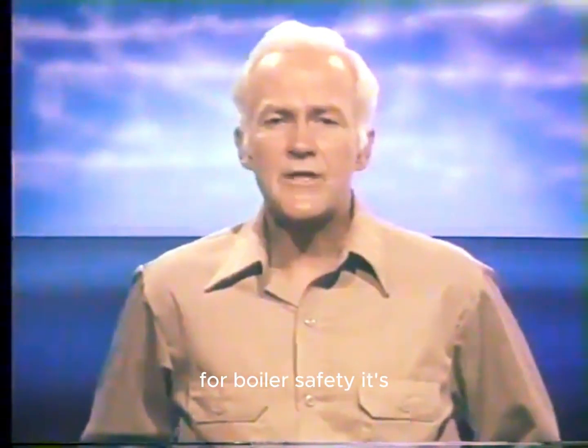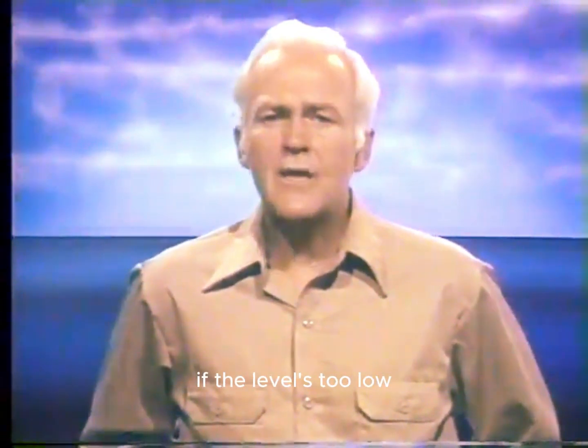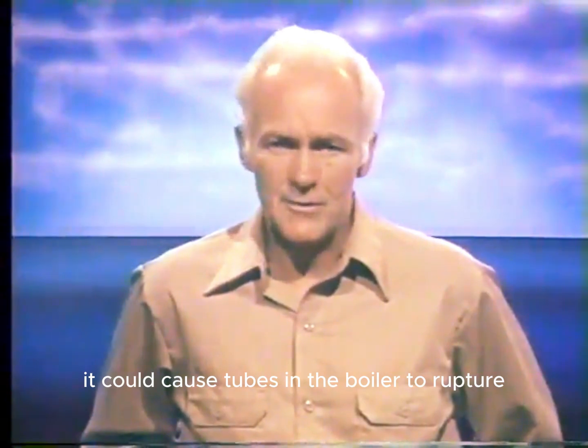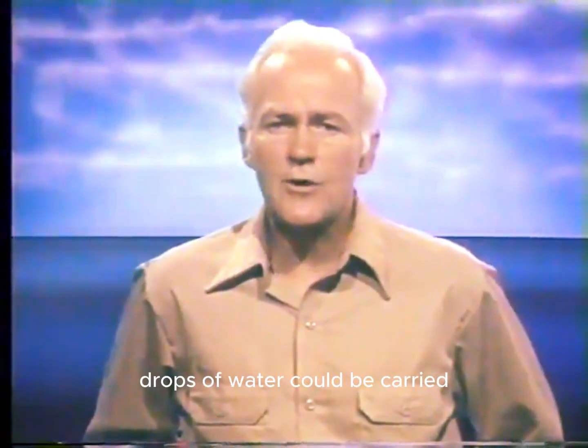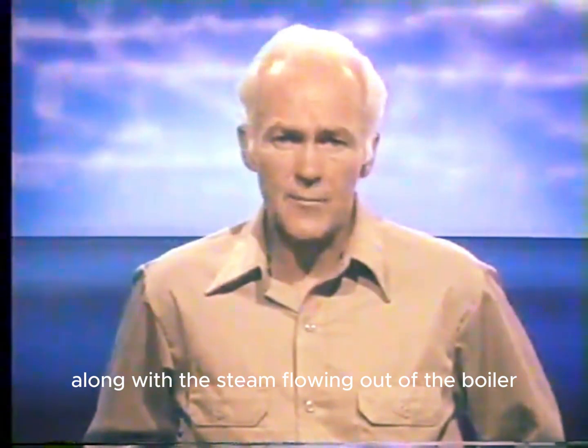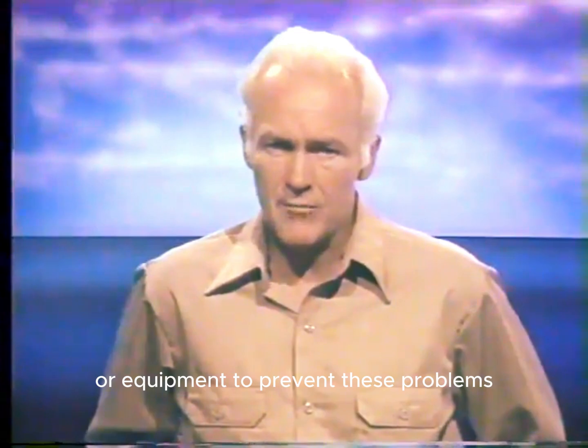For boiler safety, it's important to keep drum level within a certain range. If the level's too low, it could cause tubes in the boiler to rupture. On the other hand, if the drum level's too high, drops of water could be carried along with the steam flowing out of the boiler, and this water could cause serious damage to other plant processes or equipment.